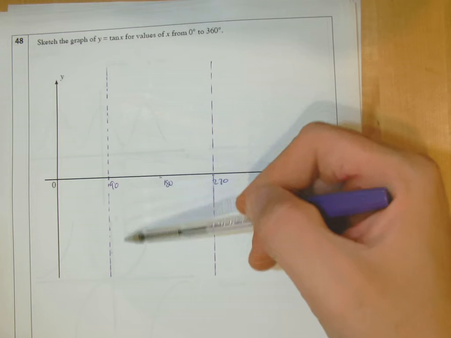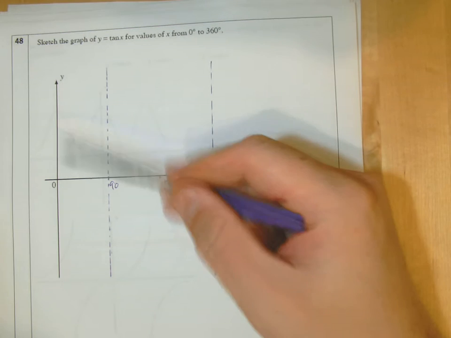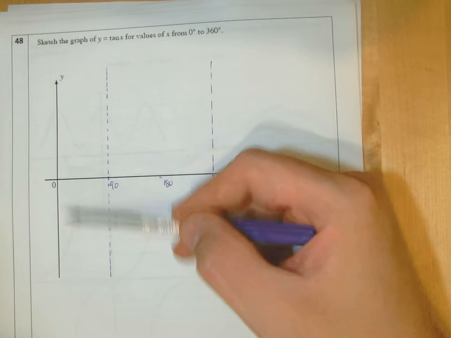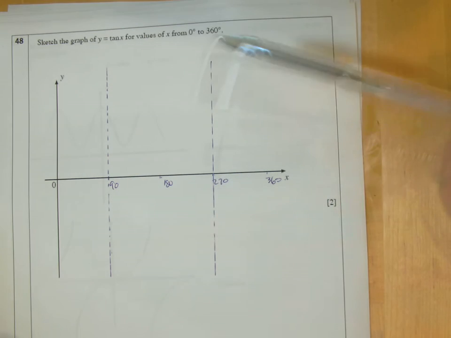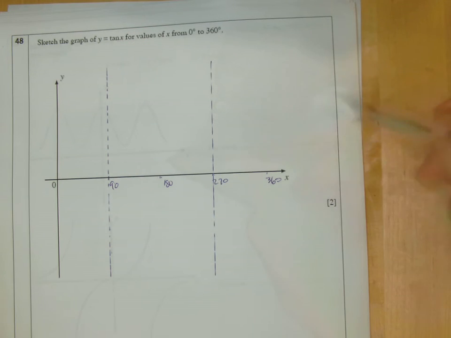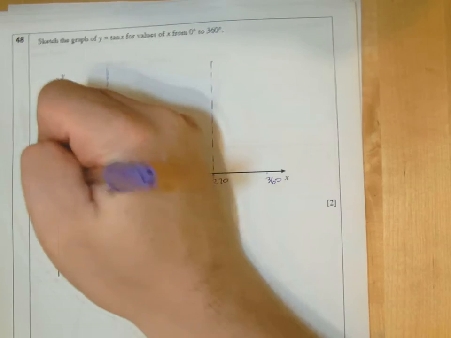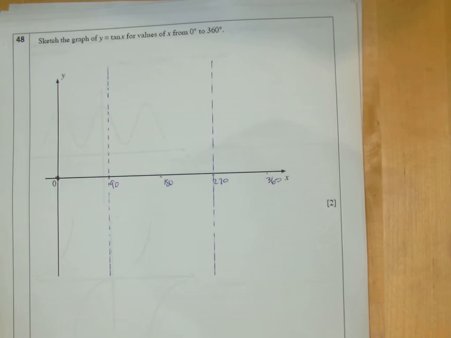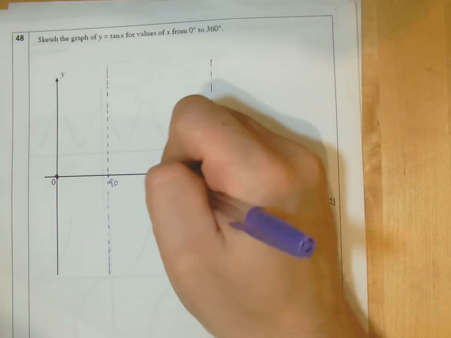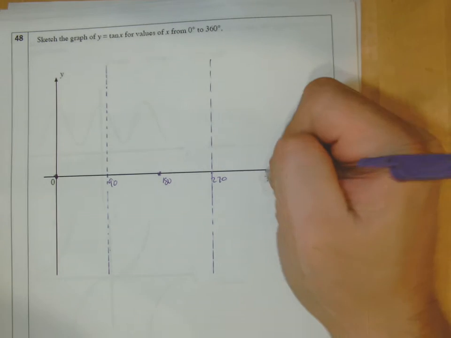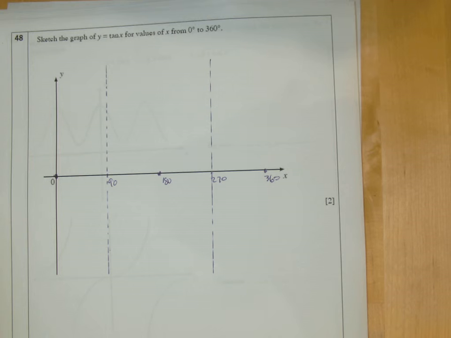Sometimes that happens. Well, think about it. You've got an asymptote there. You skip this one, this isn't an asymptote. You skip that one. So then there'll be an asymptote at minus 90 as well. And then the other thing, the key thing to remember, which is quite good, where there isn't an asymptote, tan 0 is 0, tan 180 is 0, tan 360 is 0.